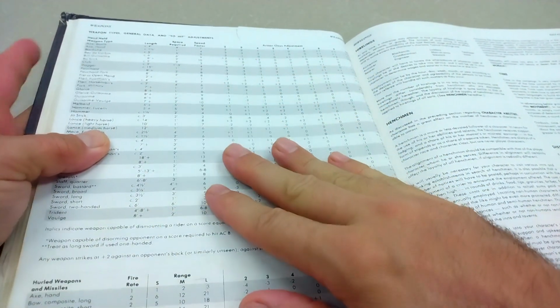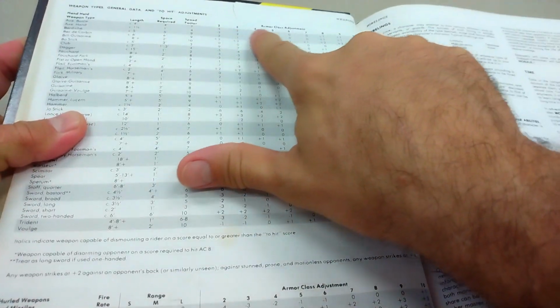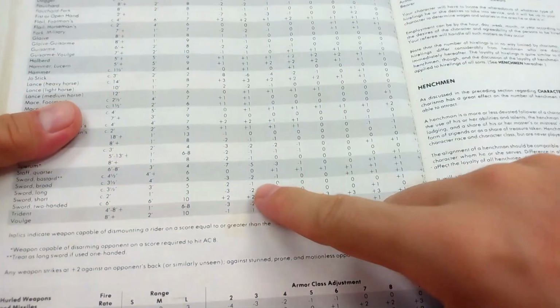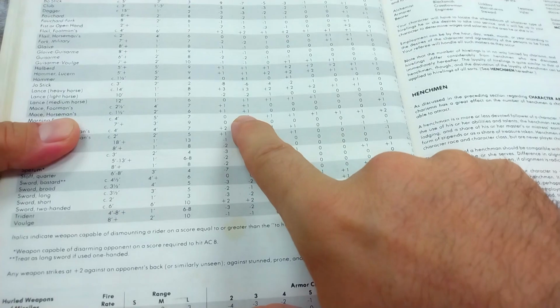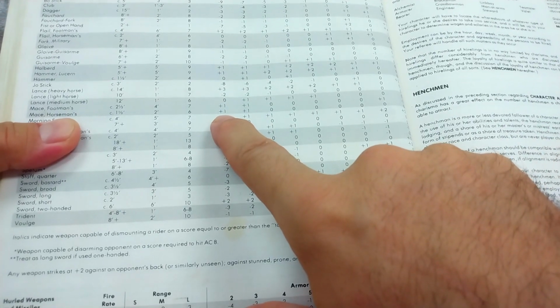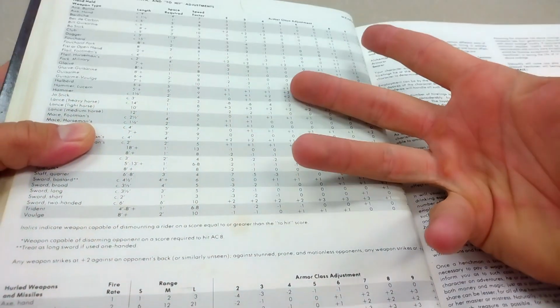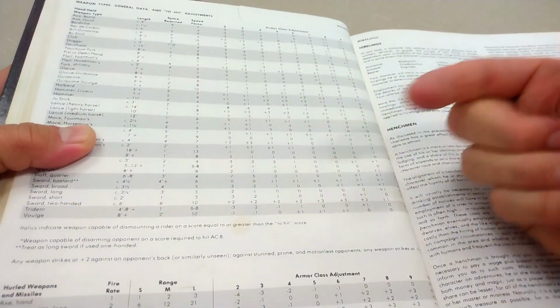Once you have figured out, so one way to think of it is, this is the actual armor class, apply the adjustment. That is the effective armor class. A footman's mace going up against a guy with plate and a shield is going to be treating him with an AC of 3, not 2. His effective armor class is 3. Now we can go in and we can start applying some of these other modifiers.